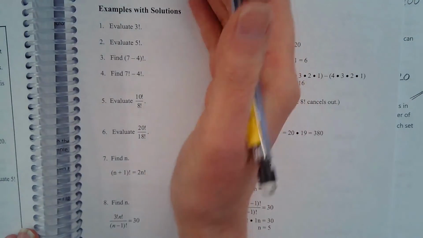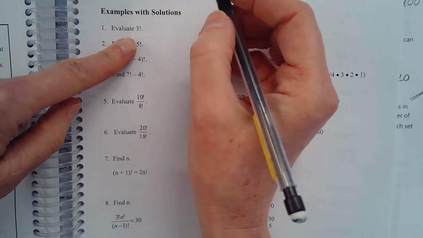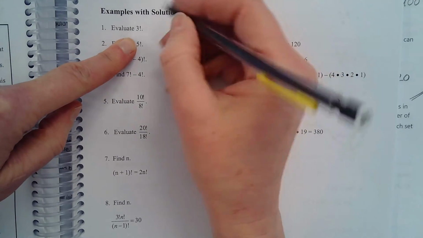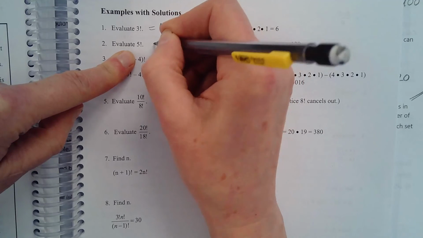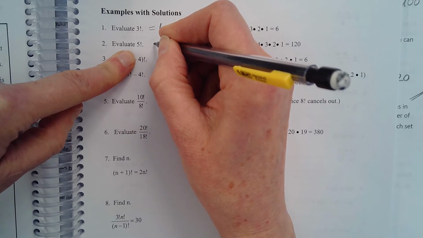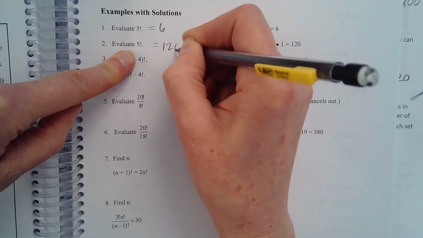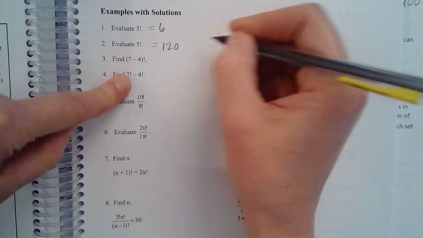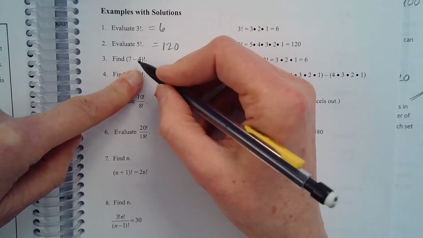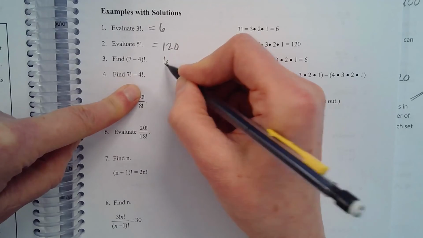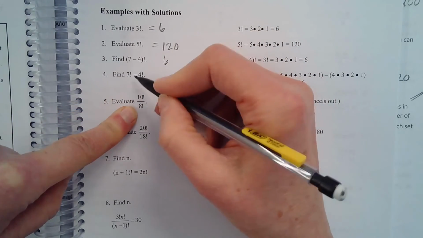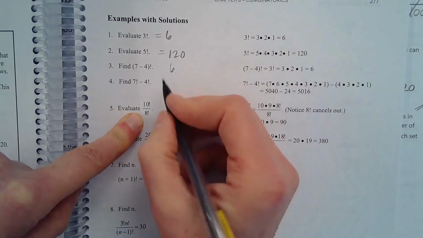So I bet some of you know what 3 factorial is from memory already. 6. Do you know what 5 factorial is from memory? Yeah? Good. 7 minus 4. What's 7 minus 4? 3 factorial is 6. This one you might, I think we did that one. I think that was the exact one we did.